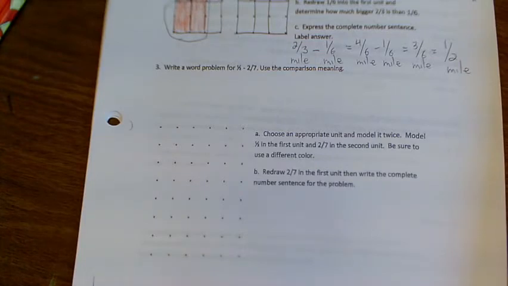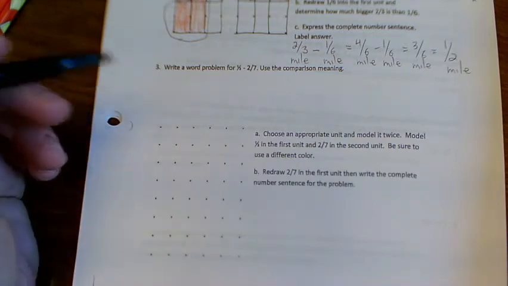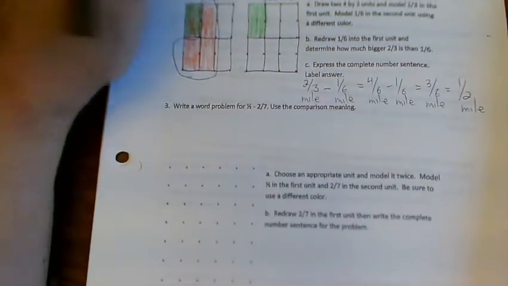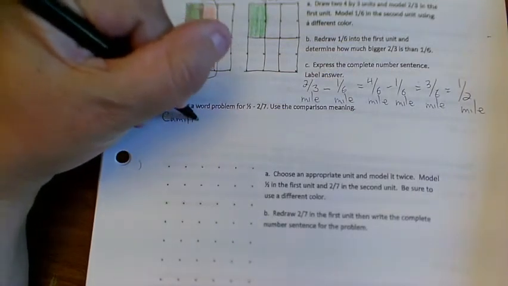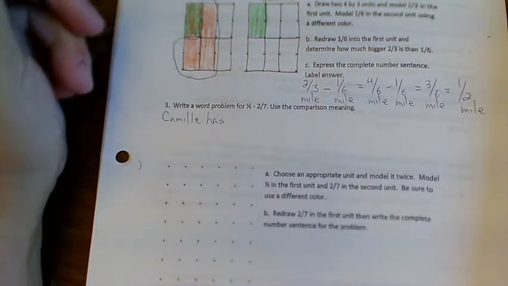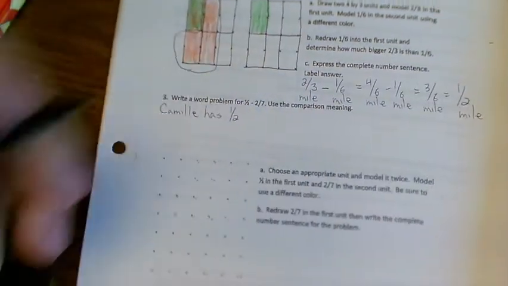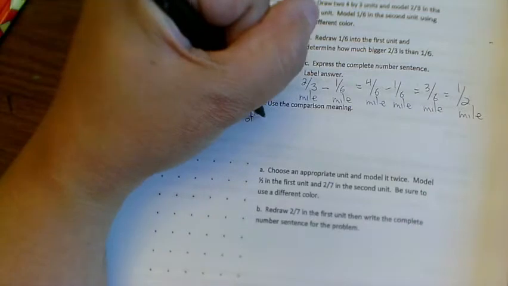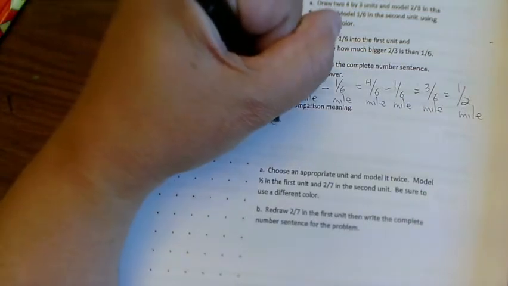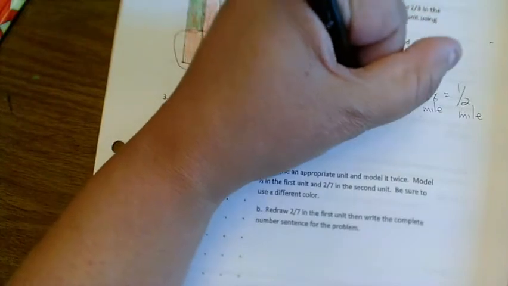Okay, so let me see. I was looking at my class list again. So how about Camille and Mary this time? So some more of you. So let's say Camille has, oh, I don't know, 1/2 of, we'll just make something simple like a candy bar. I'm not very creative, so sorry.